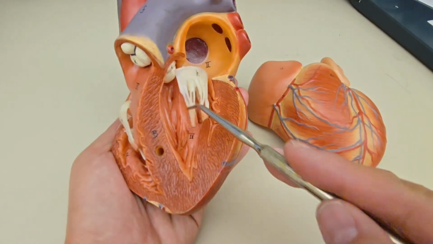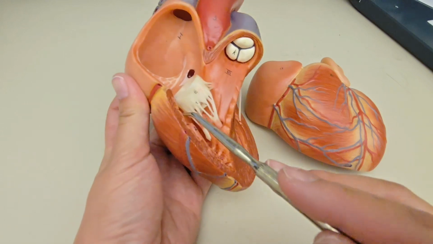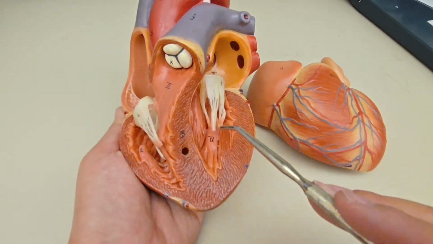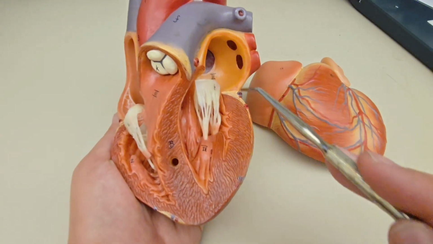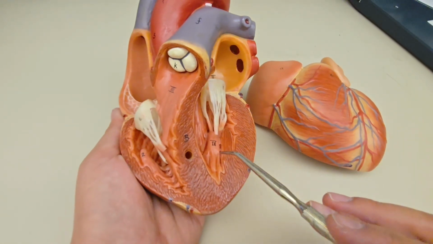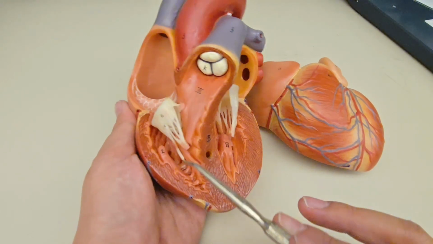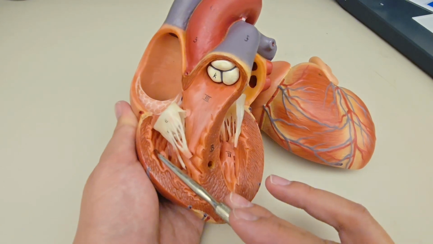These little lines here are called the chordae tendineae. Only AV valves have them, to pull on the valves so that they don't reverse back into the atria, causing regurgitation of the blood. What pulls on the chordae tendineae are papillary muscles here, or here, this is also papillary muscles.